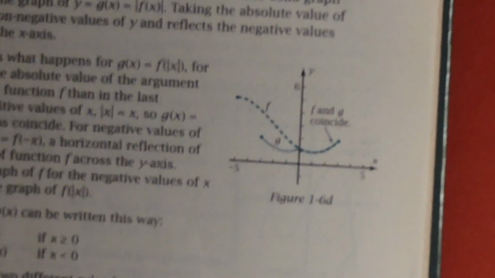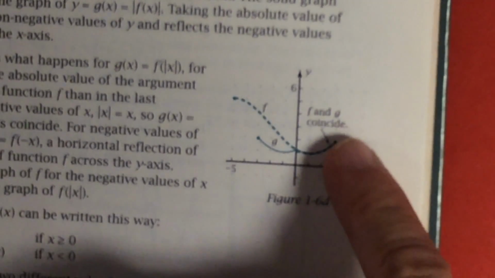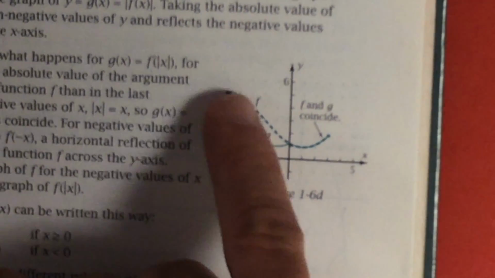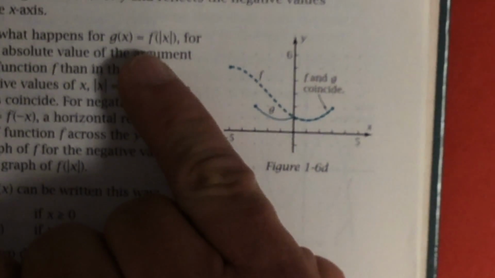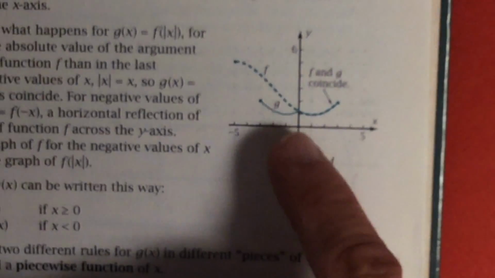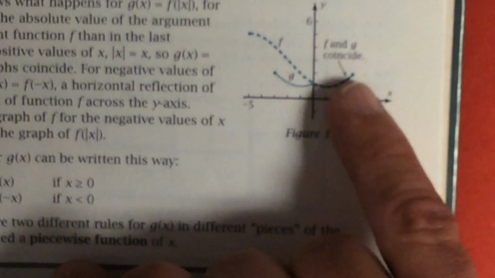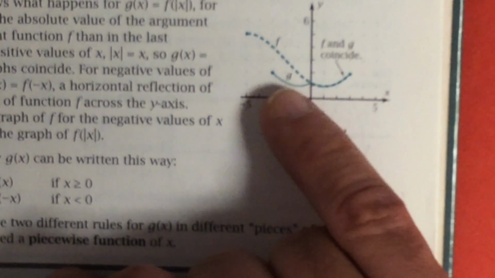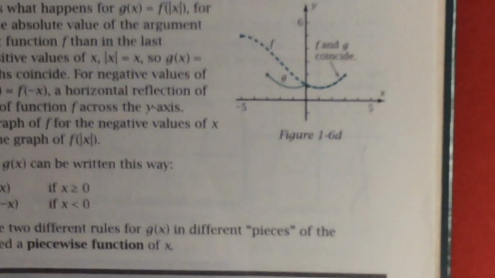Take a look at this function here. f of x is defined over a domain where x is negative. With g, where g is equal to f of the absolute value of x, well, that means this part of f is not going to exist in this way. What's going to happen instead is as soon as you start with negative x's, they're going to behave as if they're positive, and that's a reflection across the vertical axis.